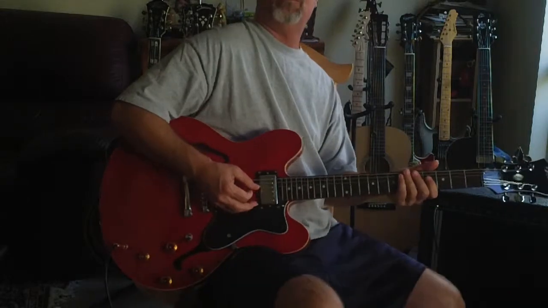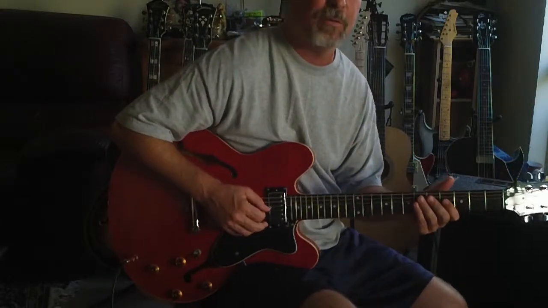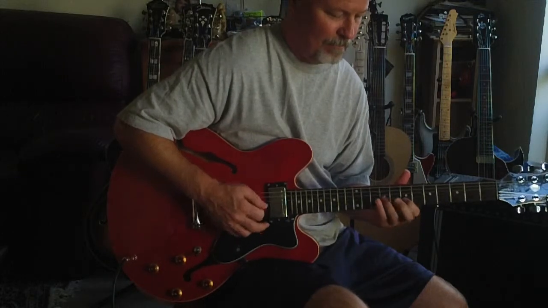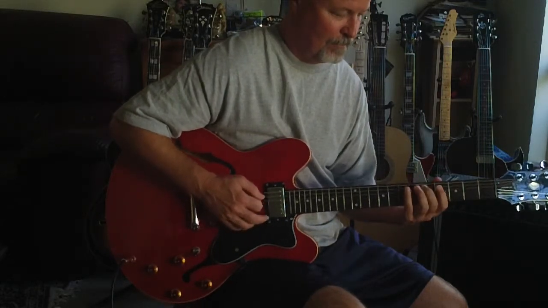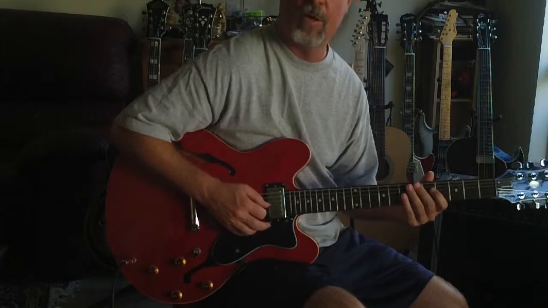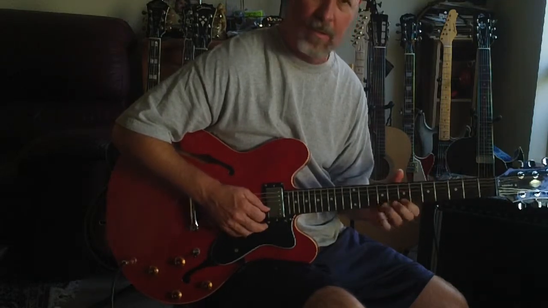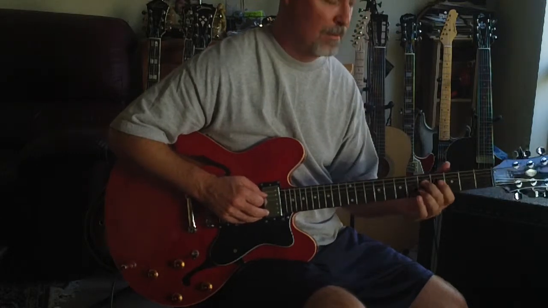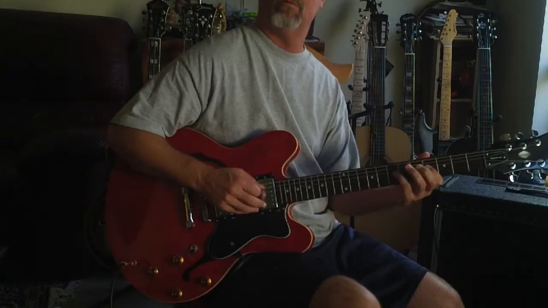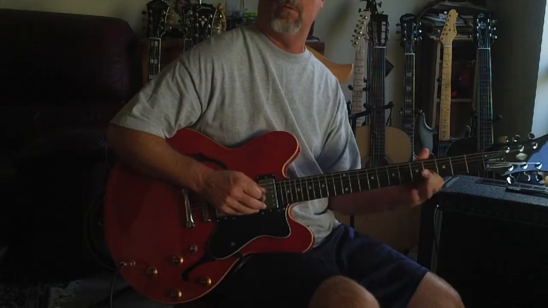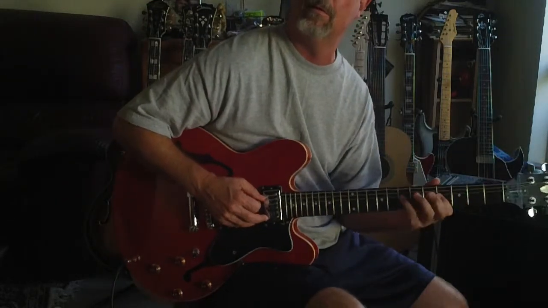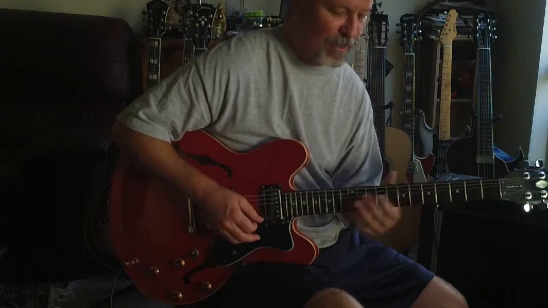One of the things I suggest you practice is a little bit of legato playing along with picking, okay? So maybe do some exercises where you're picking, to work on your picking, and then also where you're just picking one note, doing a lot of hammer-ons and pull-offs.